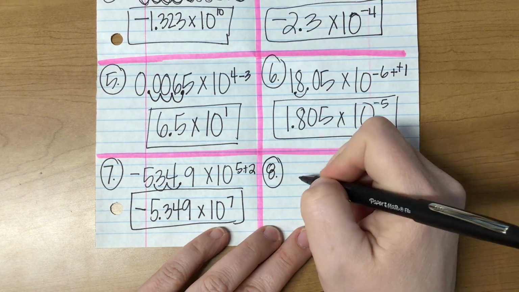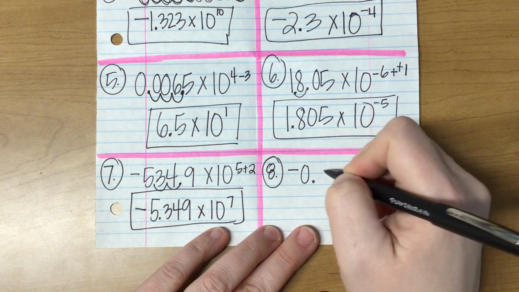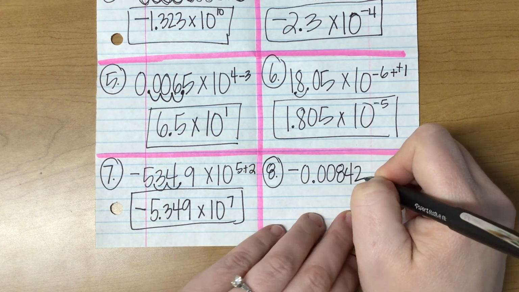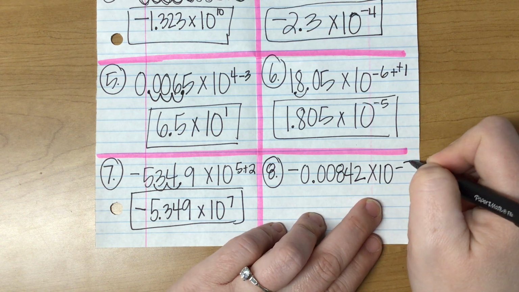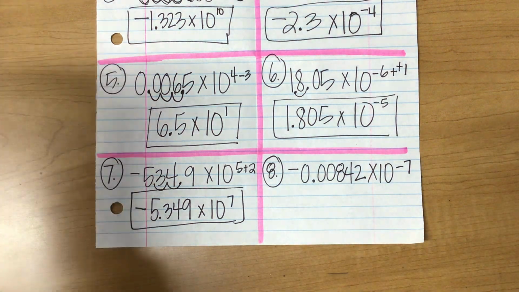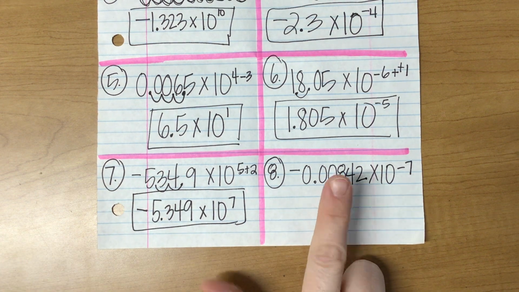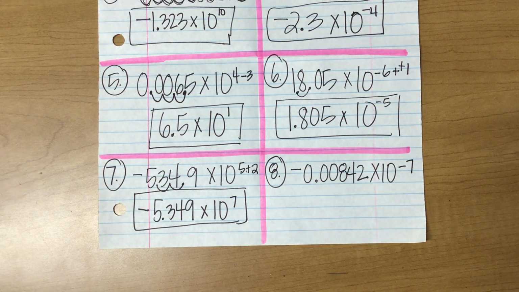Number 8, negative 0.00842 times 10 to the -7th. In the chat, type, what should the decimal be? This is wrong. What is correct? Good, Ethan. Good, Ben.